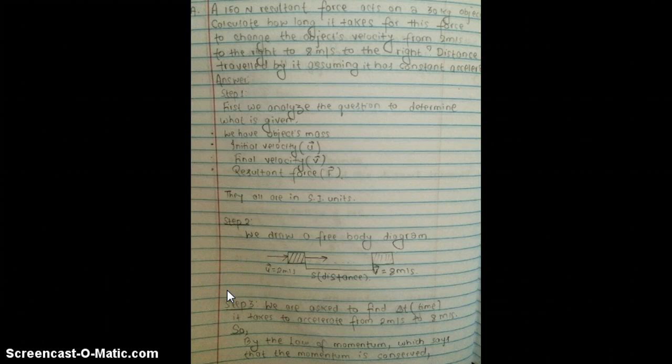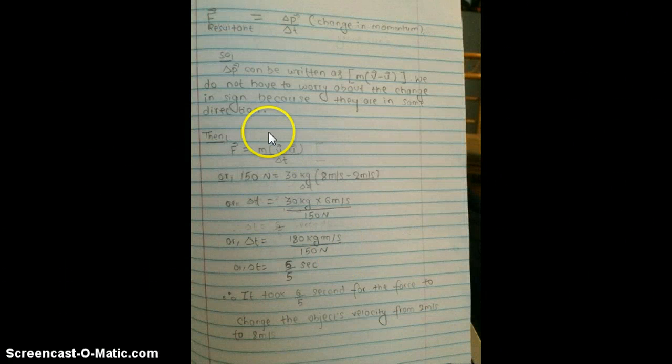and in step 3, now we are asked to find delta t, the time taken by the object to accelerate from 2 meter per second to 8 meter per second. So we know that by the law of momentum, which says that momentum is conserved in every collision. Now we know that the resultant force is given by a formula of change in momentum over time. The change in momentum is represented by delta p here.